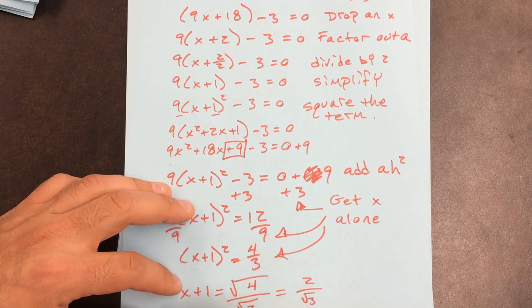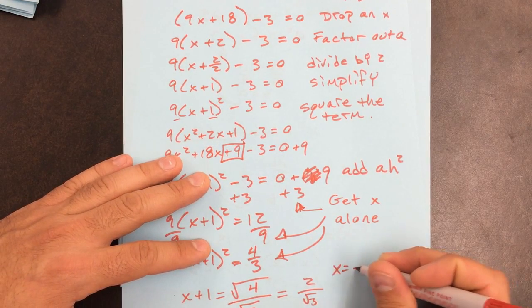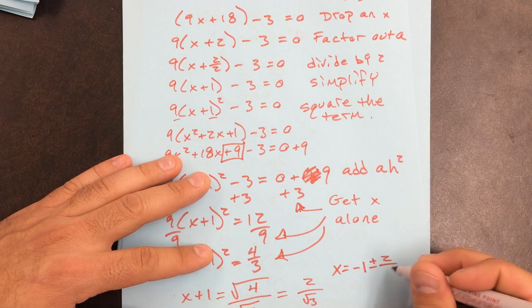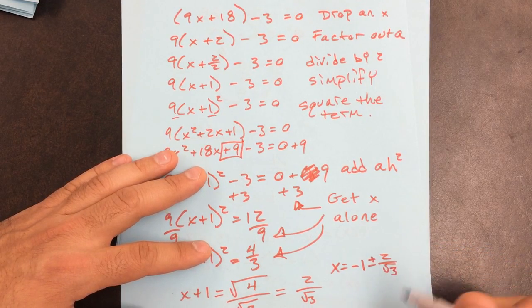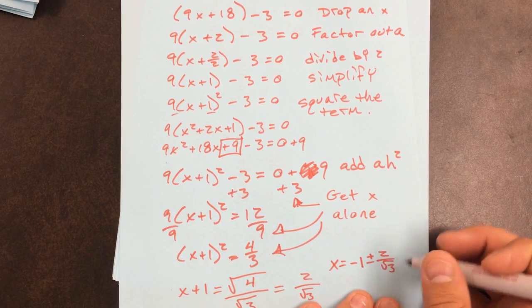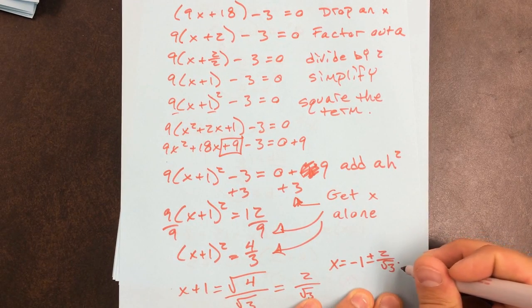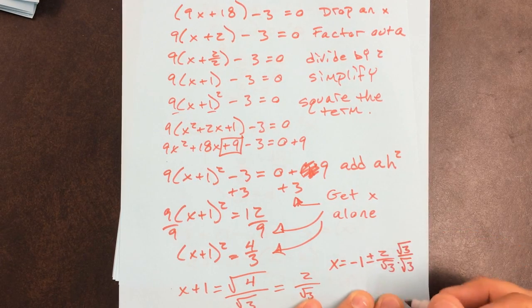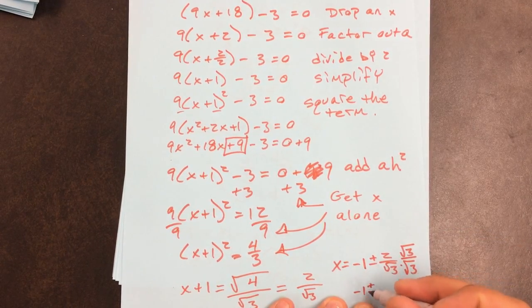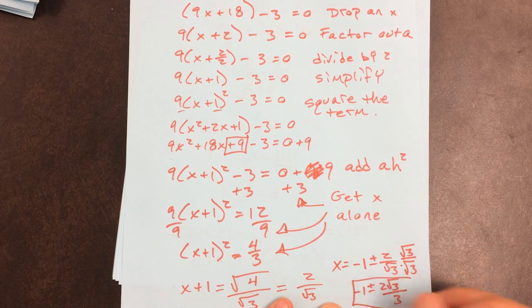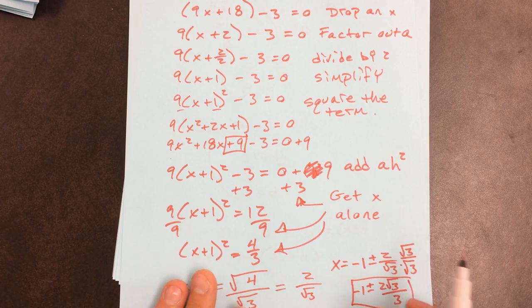I'm going to subtract 1, which gives me x equals negative 1 plus and minus 2 over the square root of 3. Whenever you have a square root, it should be plus and minus in front of it. Now you can't actually have a radical on the denominator, so I'm going to multiply this by a version of 1, which is the square root of 3 over the square root of 3. So it's going to be negative 1 plus or minus 2 square roots of 3 over 3. And that's the final answer. I know that it's complicated, but let me do another example, okay?